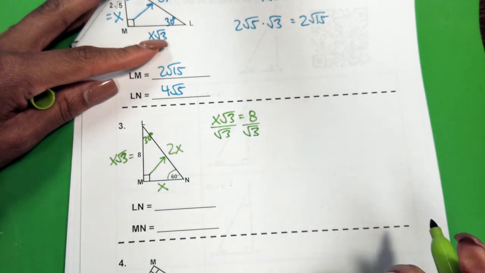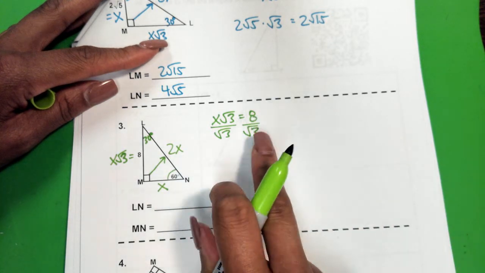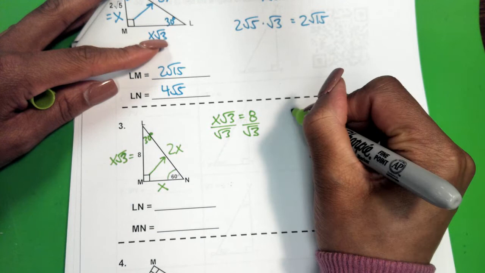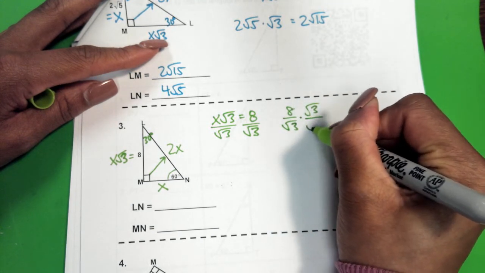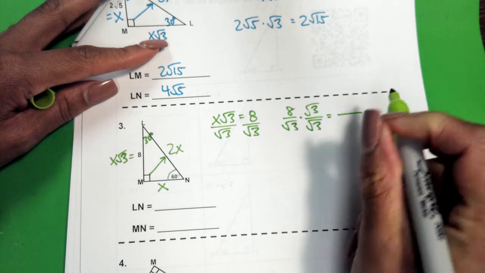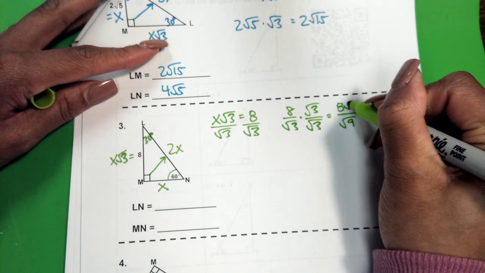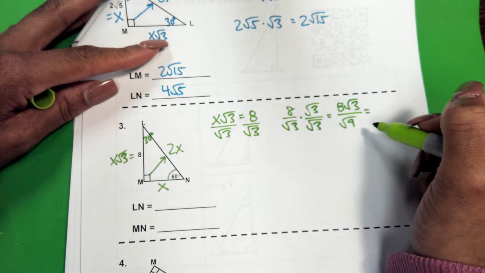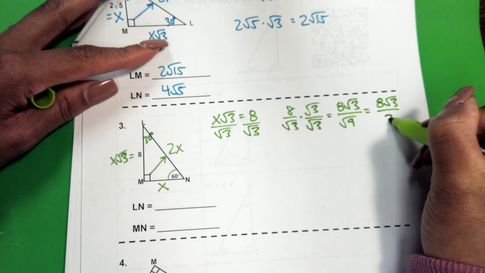So now this looks very similar to the 45-45-90 when we had a radical in the denominator. However, we can't have that. So I have to multiply in order to get rid of it. So square root of 3 times square root of 3 is square root of 9. And then I have 8 square root of 3. However, square root of 9 is 3. So I'm left with 8 square root of 3 all over 3.